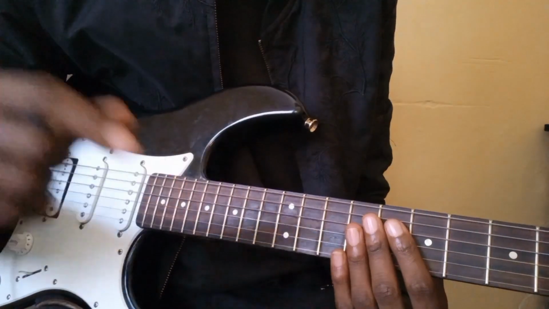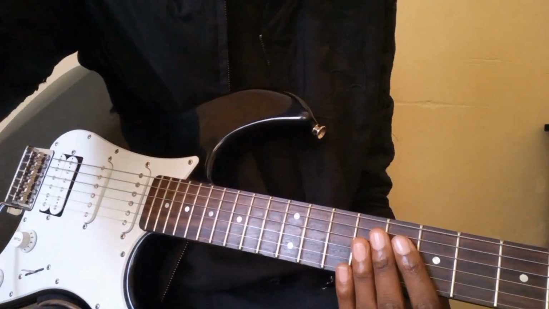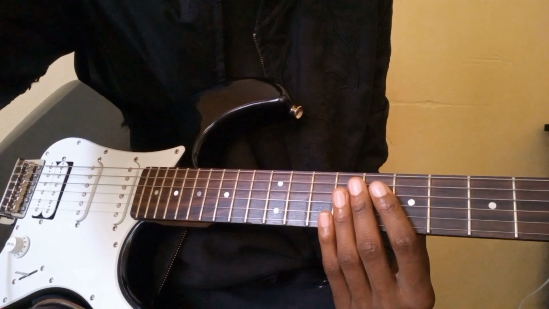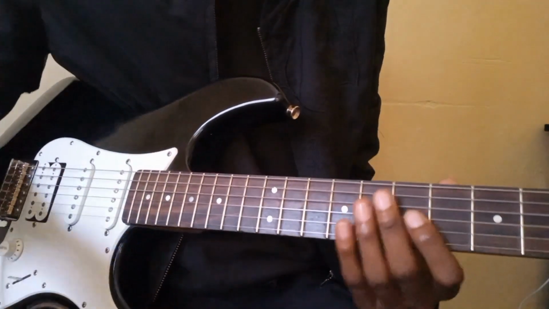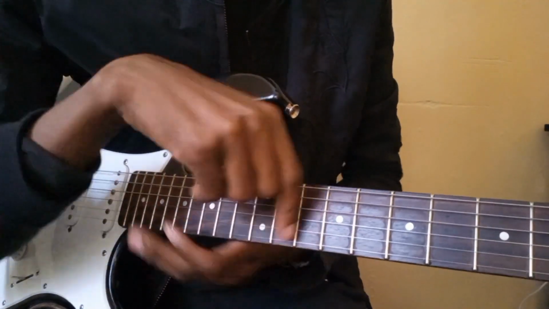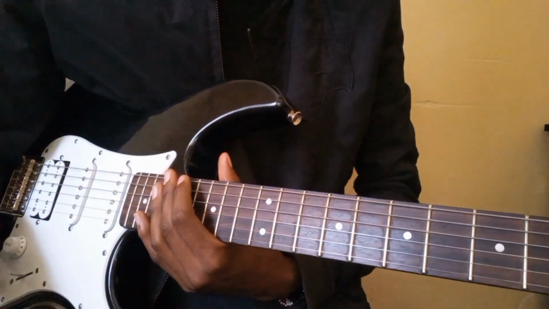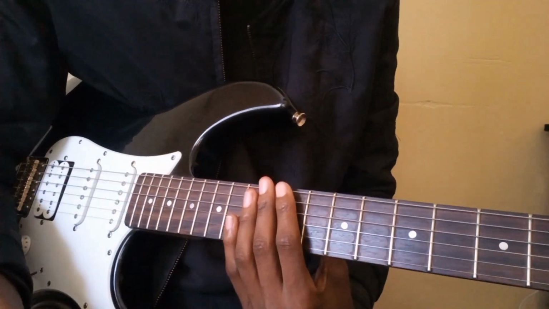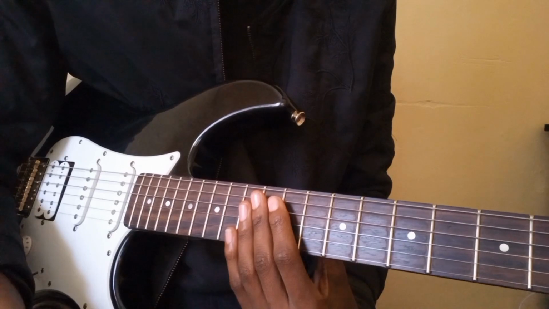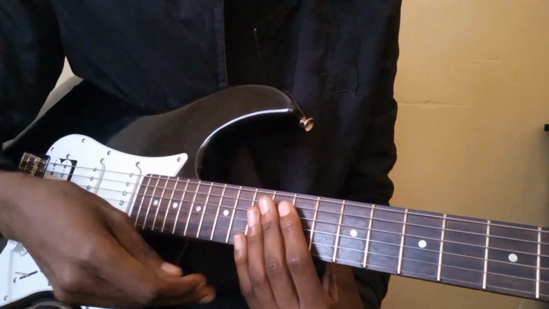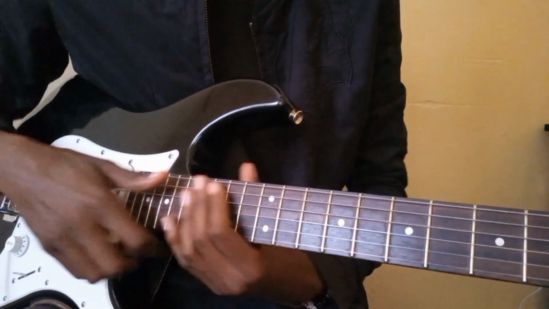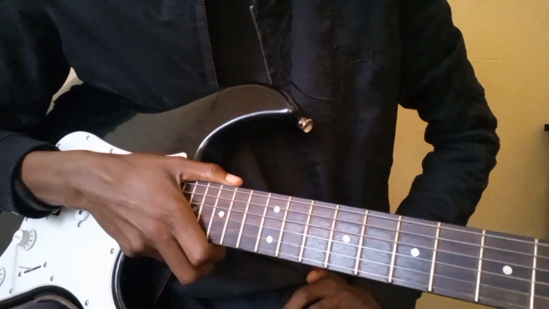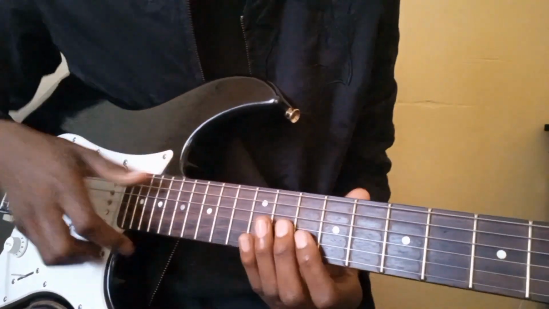So yeah, I think in the next lessons we'll continue. Maybe we'll learn the different shapes across the fretboard for the thirds, for the fifths, basically the most common ones. We'll keep learning slowly. Let me think if there's anything else we have left. I think that's basically it.